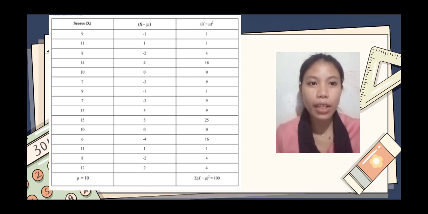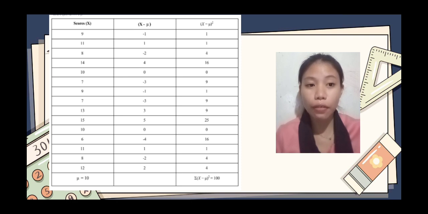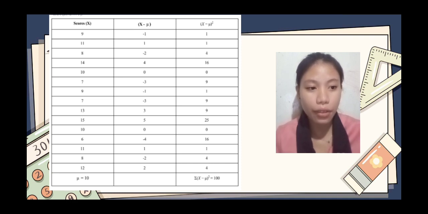Since we already have the results of column 2, let's proceed to column 3. In order to get the results of column 3, let us square the results of column 2. For example, the square of negative 1 is 1. The square of 1 is 1. The square of negative 2 is 4. The square of 4 is 16. The square of 0 is 0. The square of negative 3 is 9. The square of negative 1 is 1. The square of negative 3 is 9.